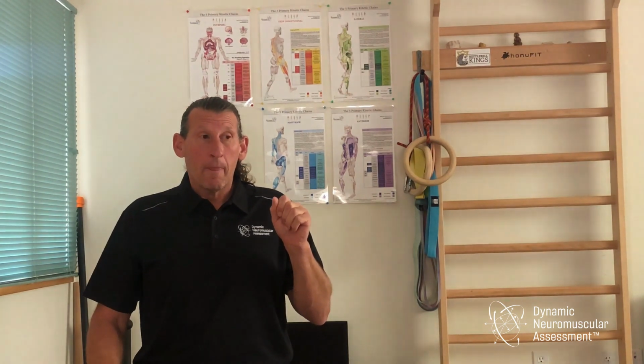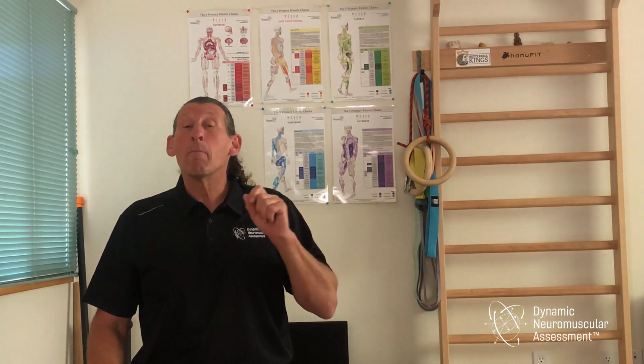This becomes very important because when the fascial springs lose their capacity to store and release elastic energy, that means muscular compartments have to work harder to accomplish the same amount of work. This is related to efficiency.